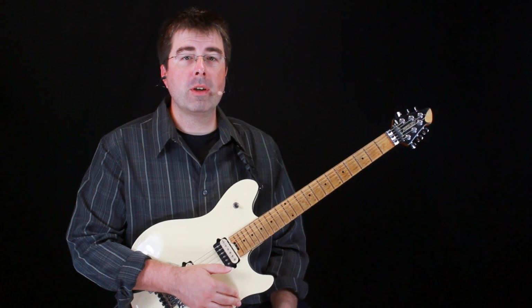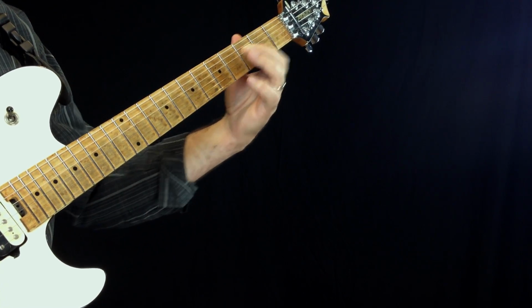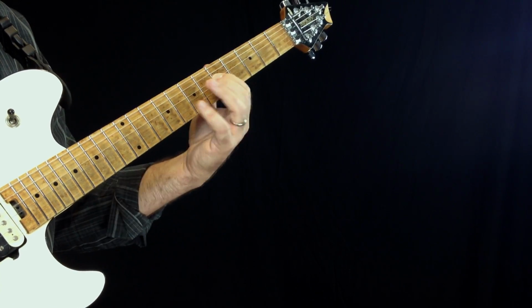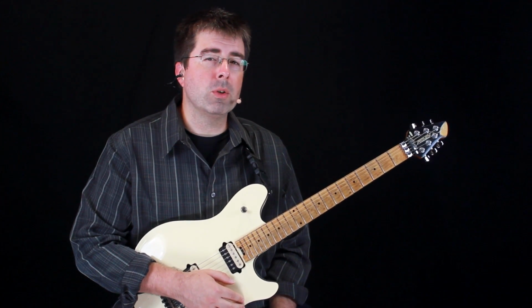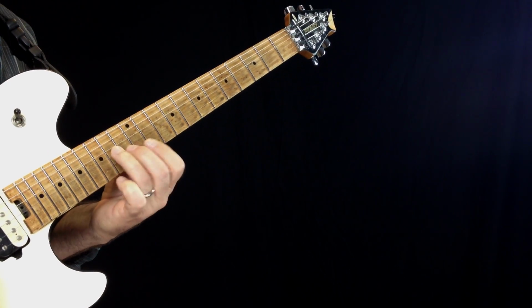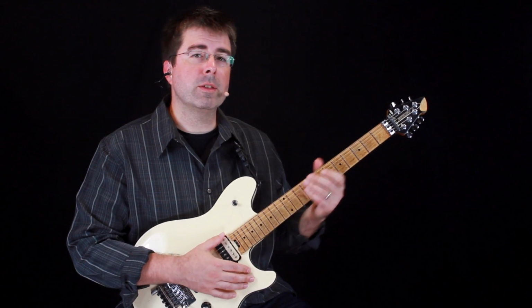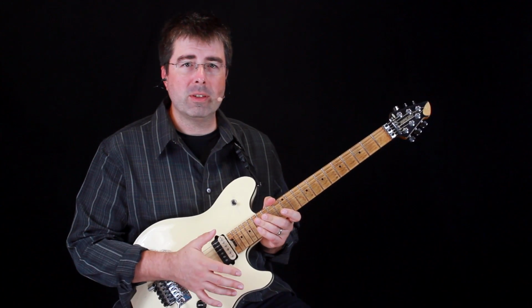We're going to take a look at the guitar and the notes along each string. This visual approach helps you see the layout of the notes on the guitar. Viewing the guitar like this can be used in any style and any skill level.